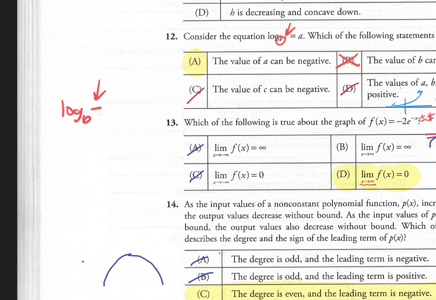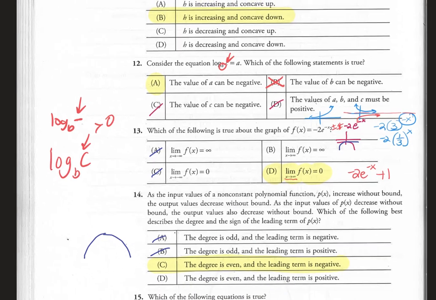If your base is positive, no matter what I raise it to, it will never be 0 and it will never be negative. The C has to be greater than 0 by rules of logs. So that rules out C.